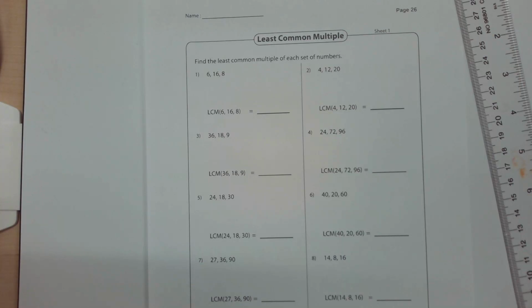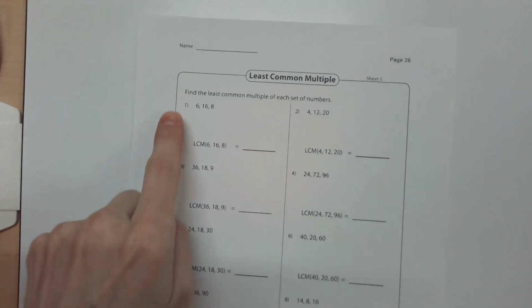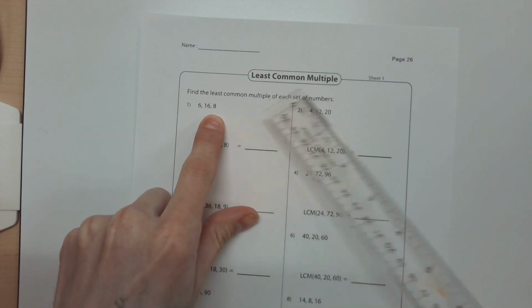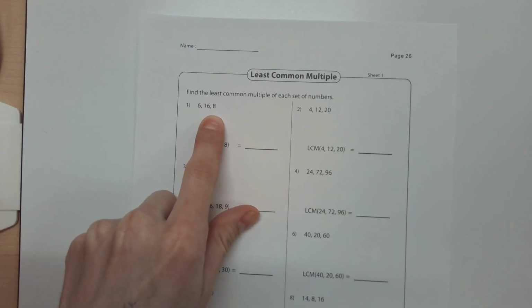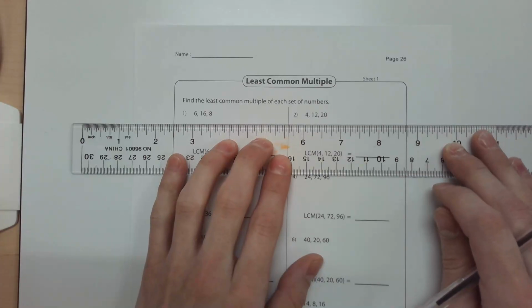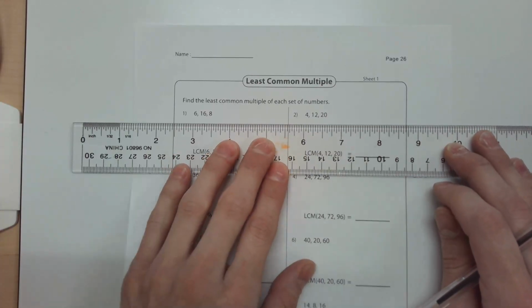Okay, welcome to page 26. This is the same process as before, only this time we've added a third number to our least common multiples. So instead of only drawing two lines, now we're going to draw three lines.